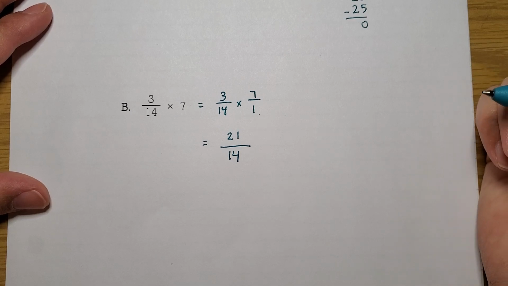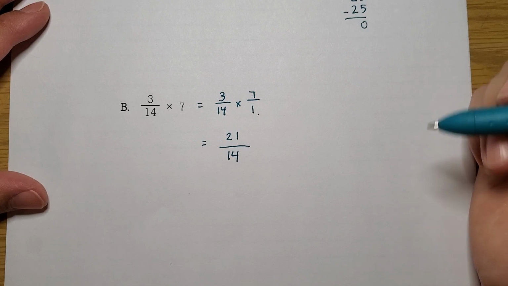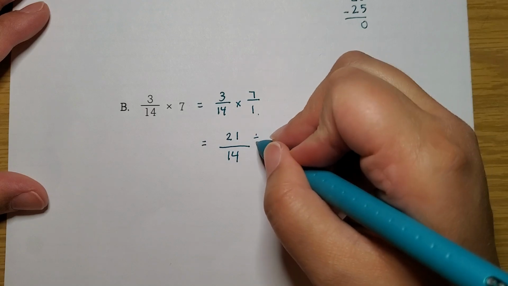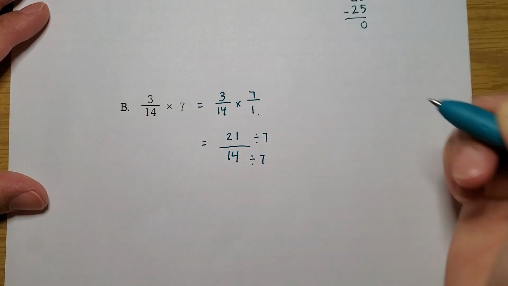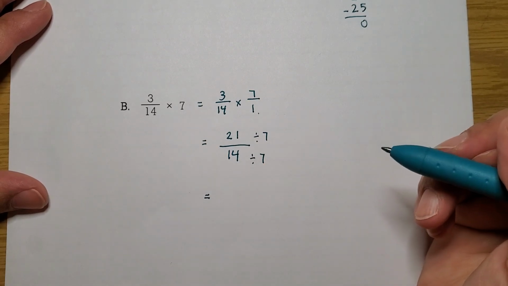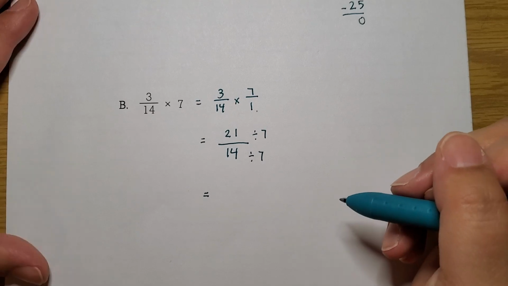Now we can go ahead and see if our fraction simplifies. In this case, I know that 7 is a factor of both 21 and 14, so we can divide the top and bottom by 7. Simplifying is a lot easier if you know your multiplication tables, but if you don't, then you can go ahead and use your calculator to help you divide to find some factors.